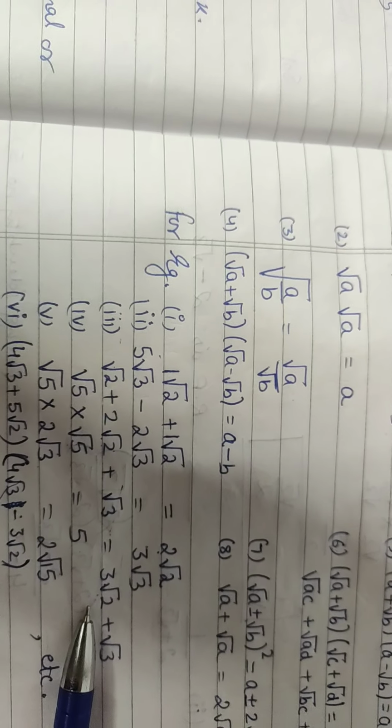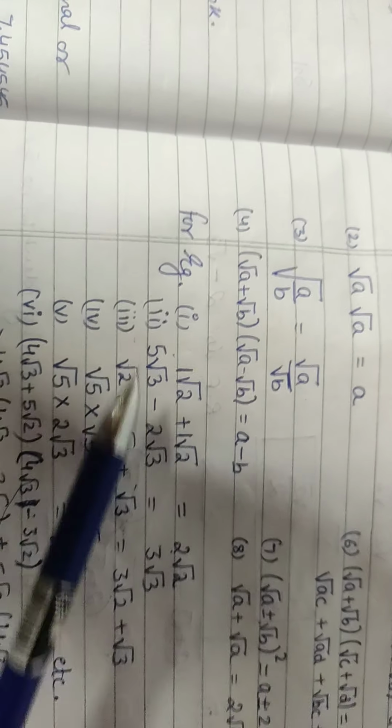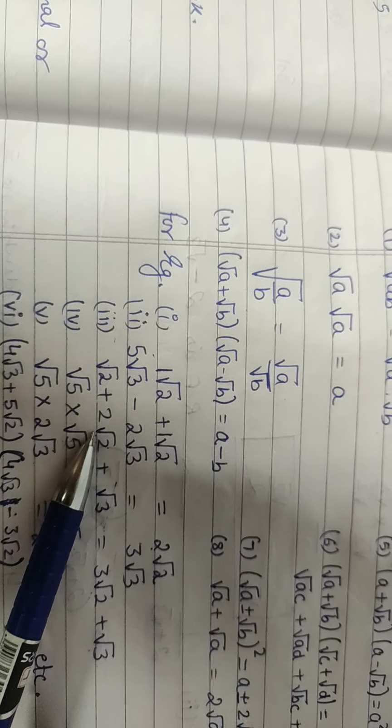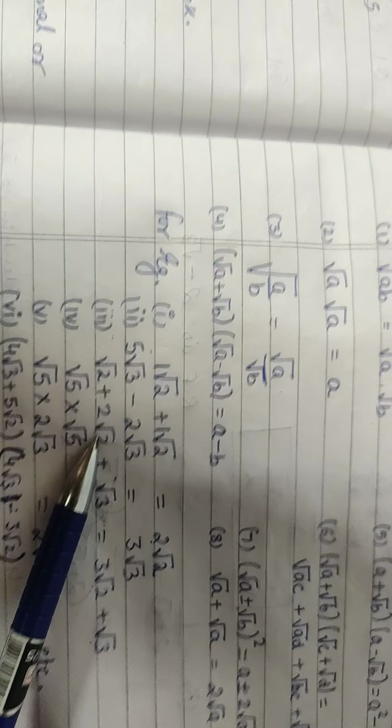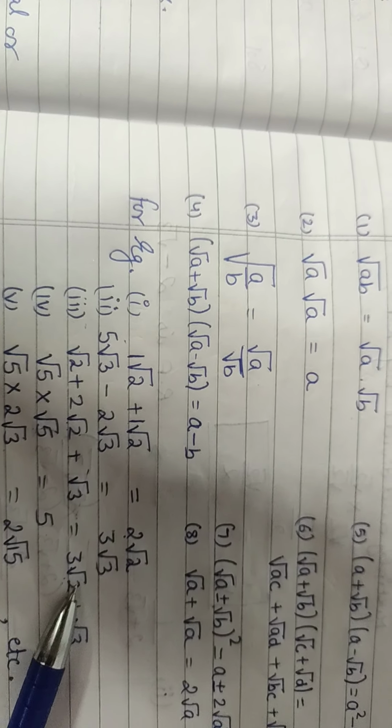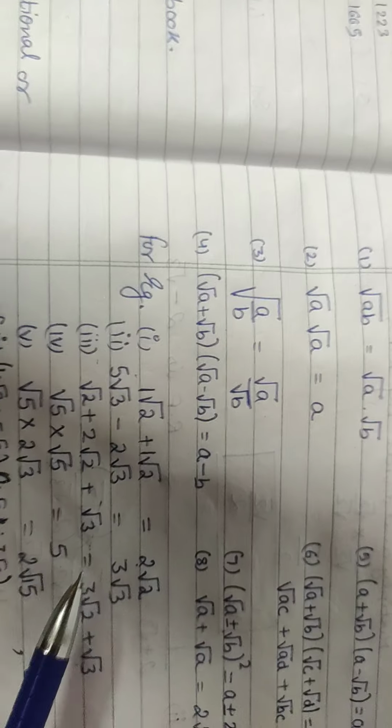Third, root 2 plus 2 root 2 plus root 3. Now you can observe we can add these first two terms because they have the same root numbers. So it becomes 3 root 2 plus root 3.